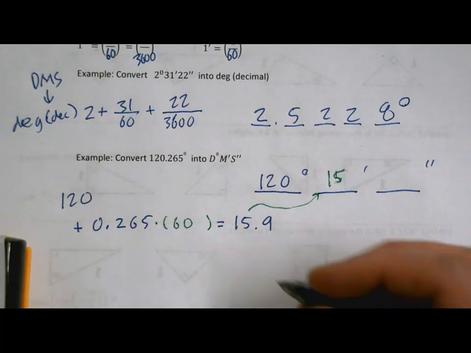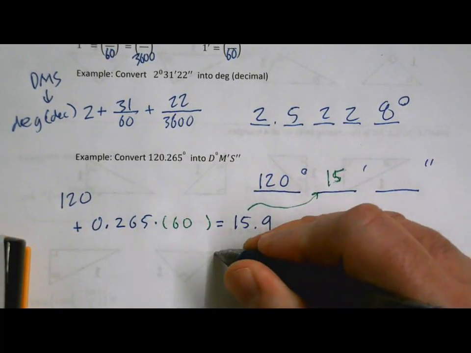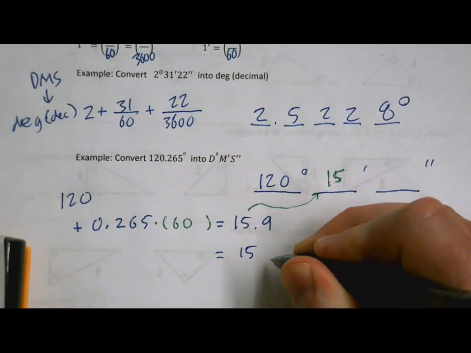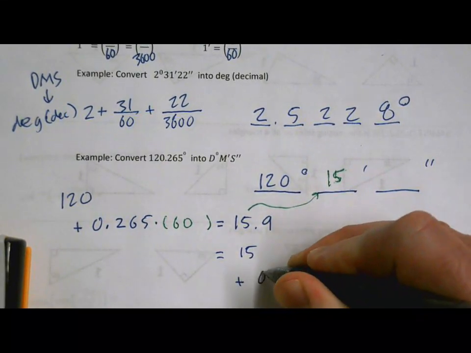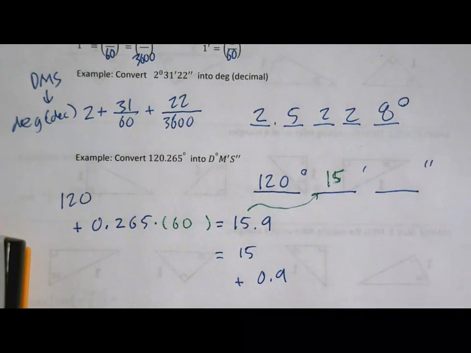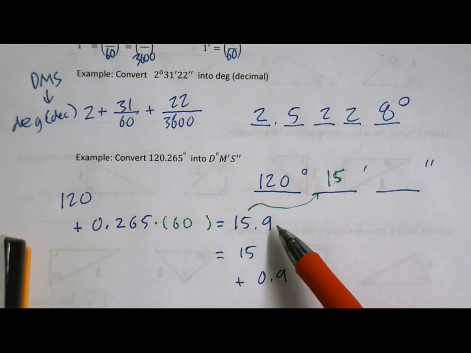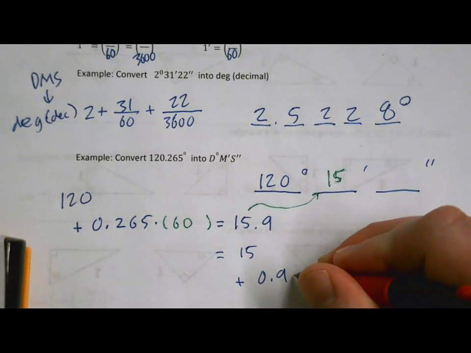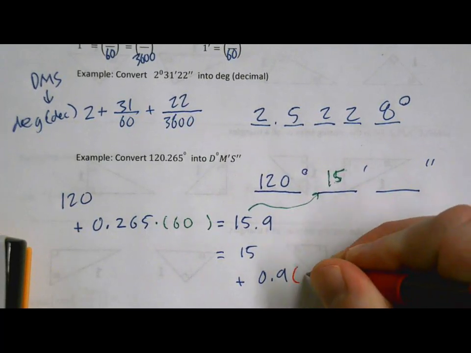Now I'm going to think of that 15.9 as 15 plus 0.9. The 0.9 is like the leftover part, right? And that's what's going to get us our seconds. The 15.9 was in minutes. If I want to convert minutes to seconds, I multiply by 60.